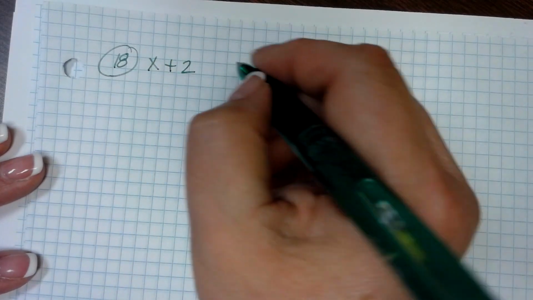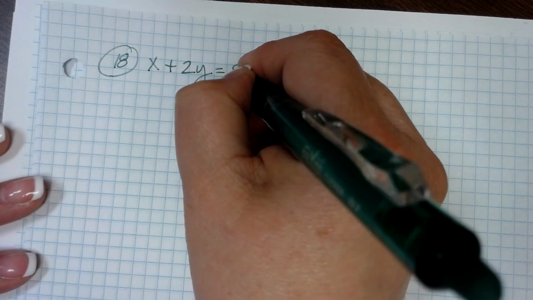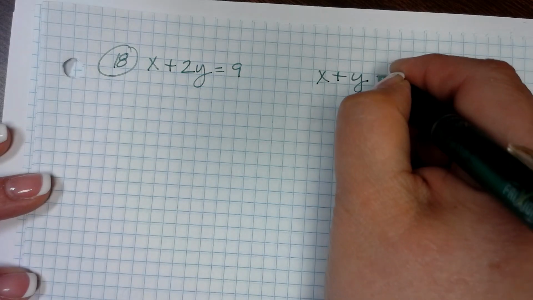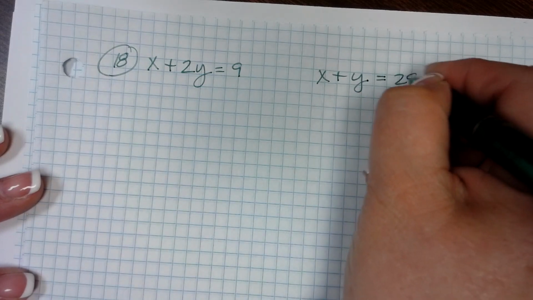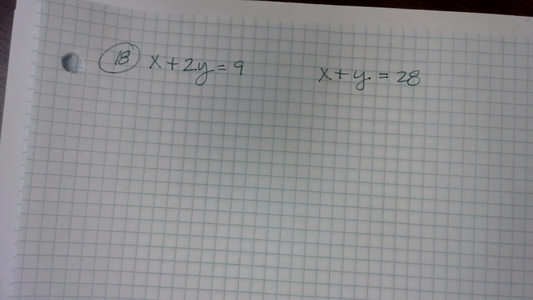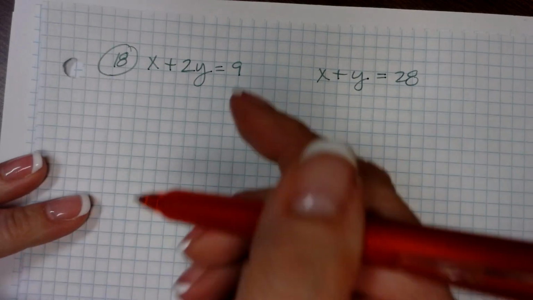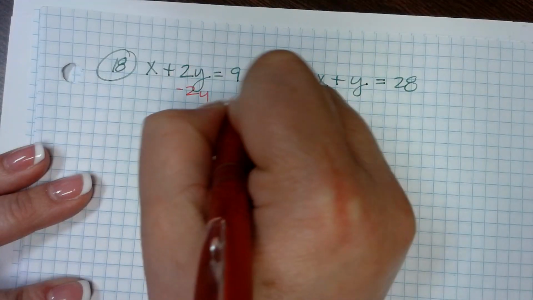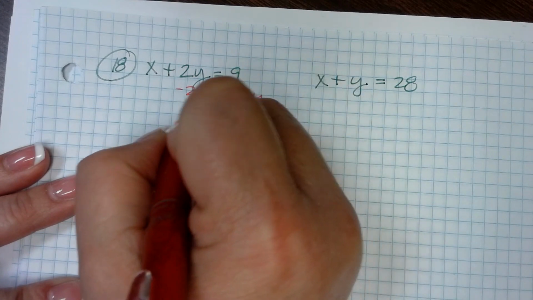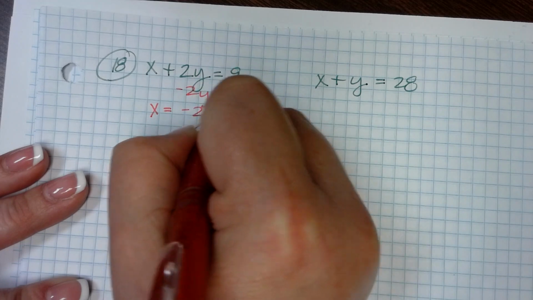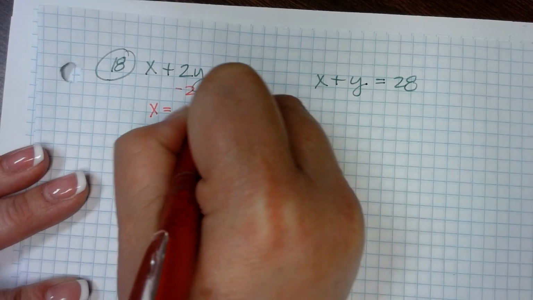So x plus 2y is equal to 9. And we have x plus y is equal to 28. All right, so for these, I'm going to go ahead and just solve for x here. I'll subtract 2y on both sides, which will give me x is equal to negative 2y plus 9.